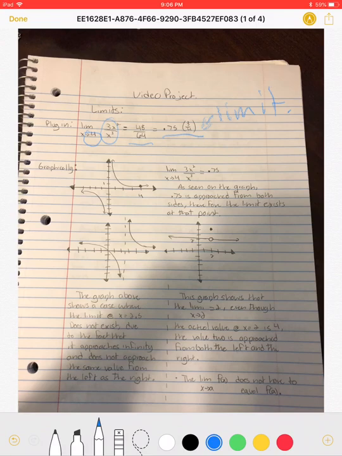For example, in 3x squared over x cubed, for x approaches 4, you see that the graph is going towards 4 from the left and towards 4 from the right. Therefore, the point x equals 4 approaches 0.75 again. As seen on the graph, 0.75 is approached from both sides. Therefore, the limit exists at that point.